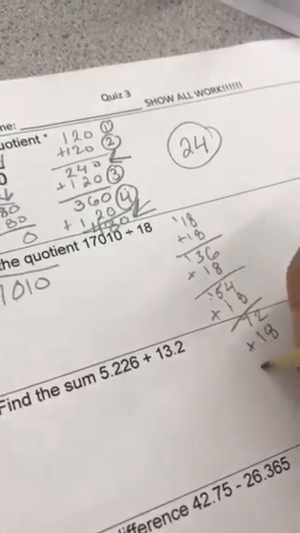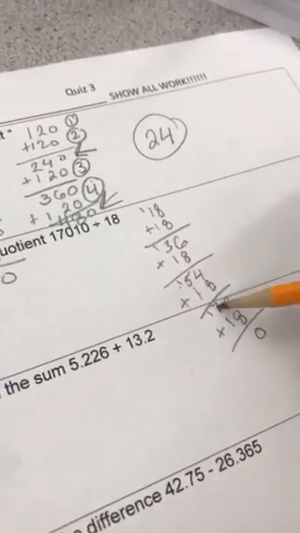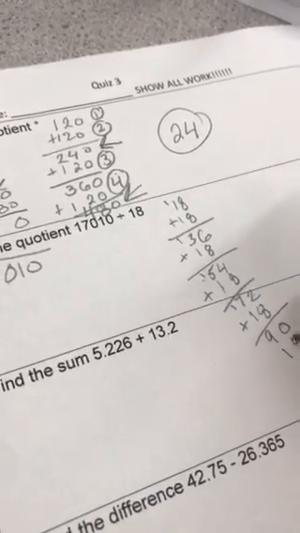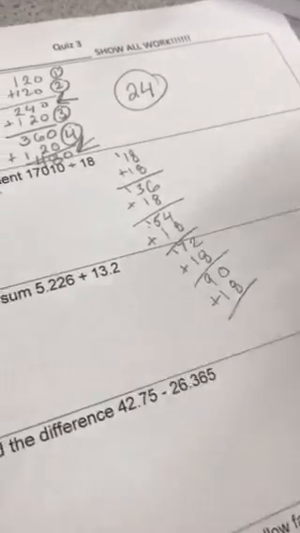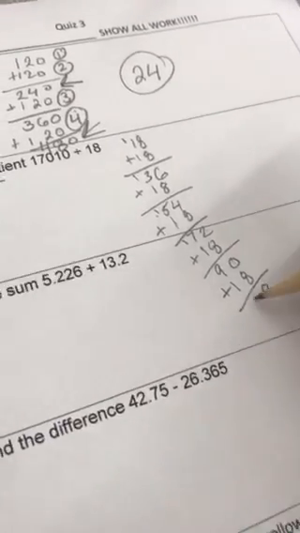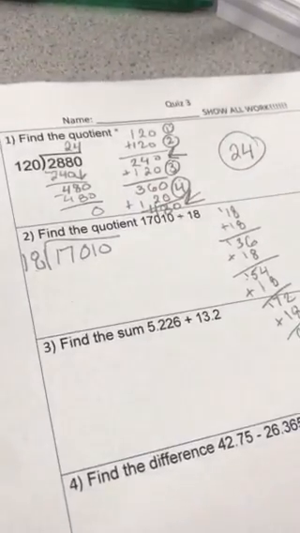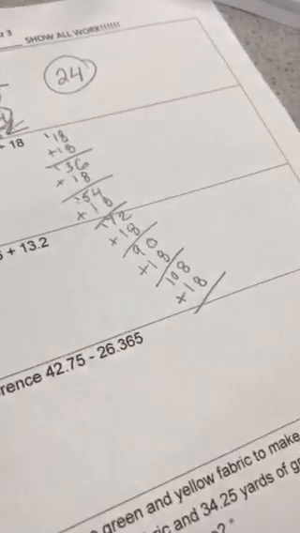Gives me 18 more. 8 plus 2 gives me 10. I'm going to carry the 1. 7, 8, 9. Okay, we're getting a little closer, but still not enough. 18. See, I'm going down into the spots too. It's alright. So I got 8, and 9 plus 1 gives me 10. Not enough because I'm trying to get to 170. So I'll keep going. 18.